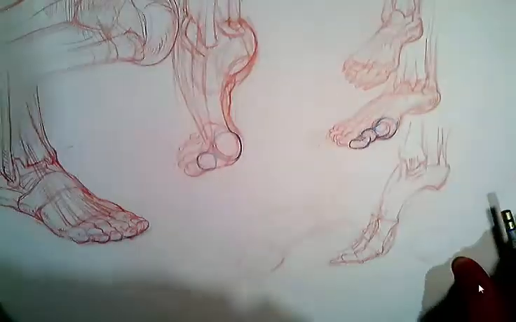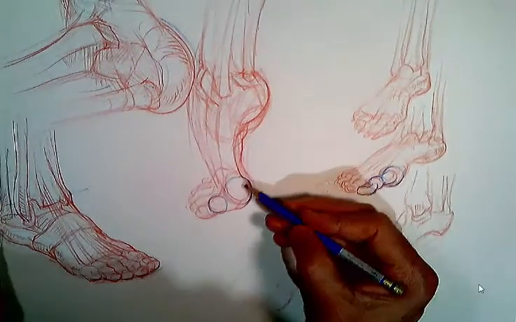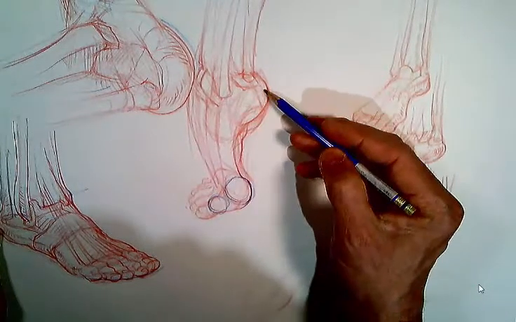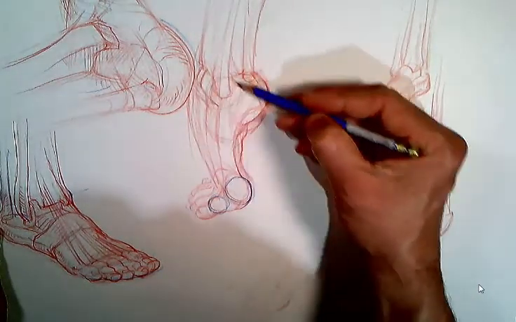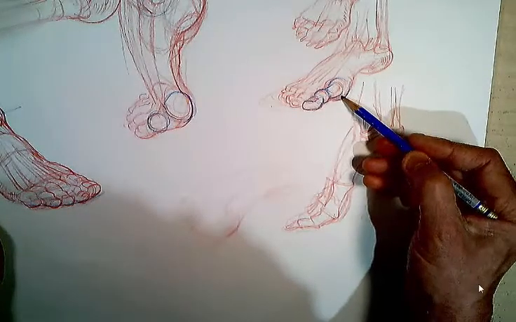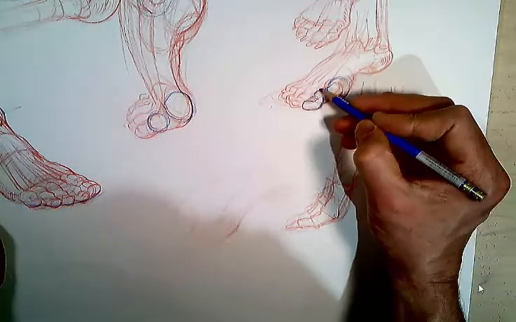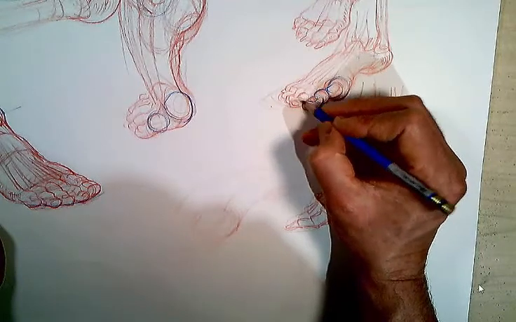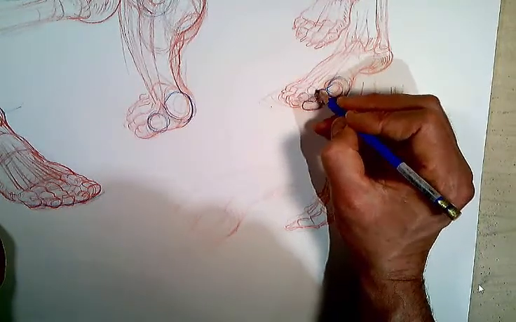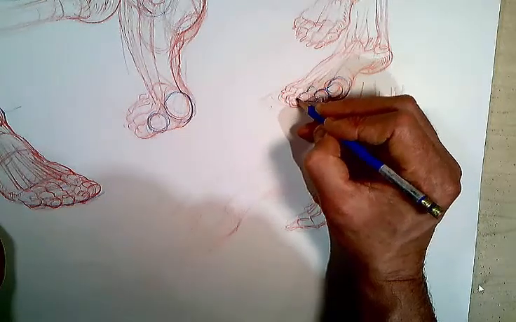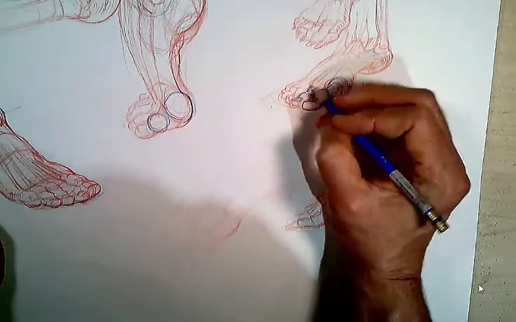And then looking at, again, thinking of where things turn as balls. You can even think of that up here with the heel, the way I'm constructing the toe here. This is where it turns, this is where it turns. So wherever there's a joint, it's really good to illustrate it as a circle.